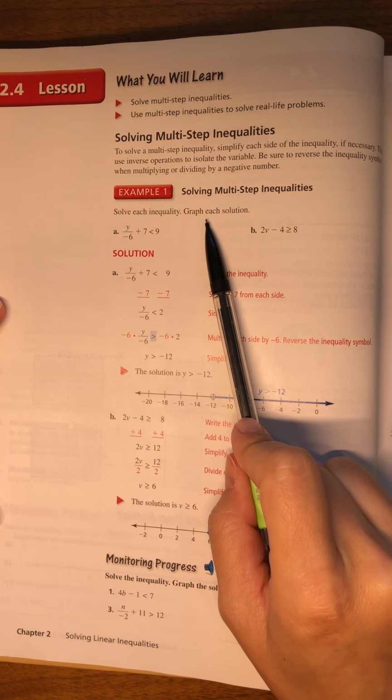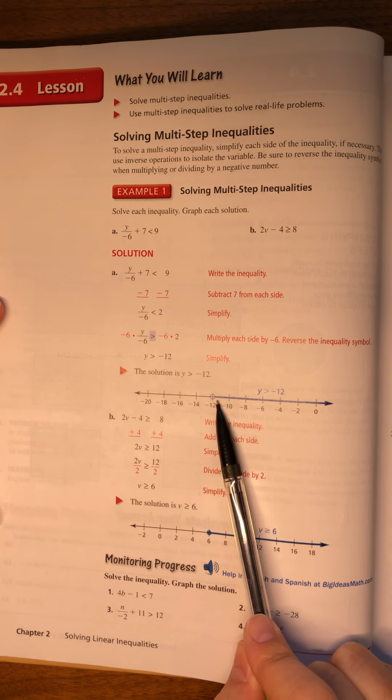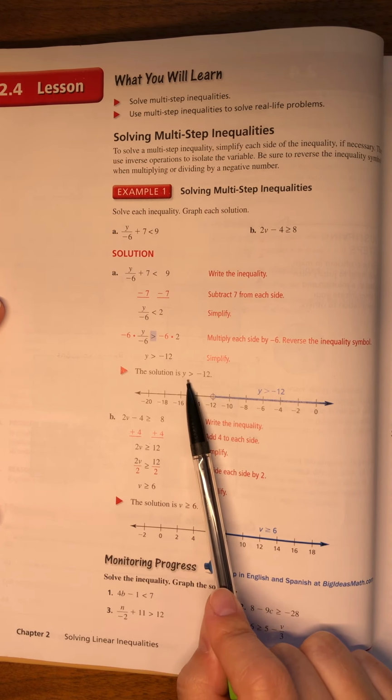And then the directions said to graph the solution. So I'm going to put negative 12 with an open circle. And I'm going to shade to the right because it's greater than.